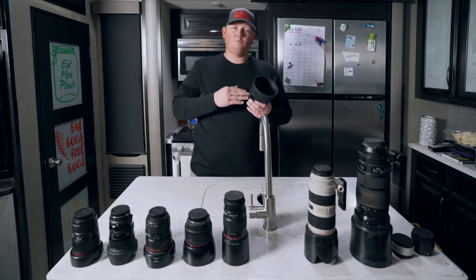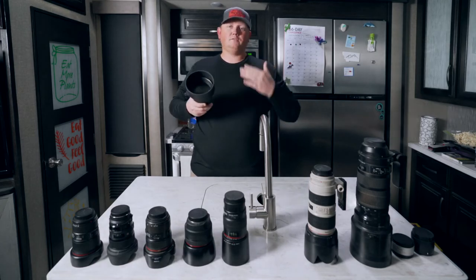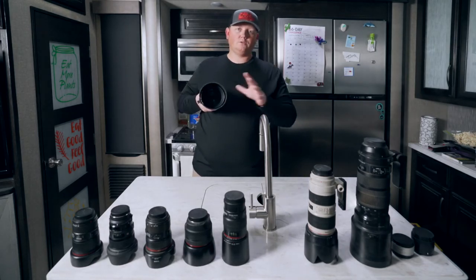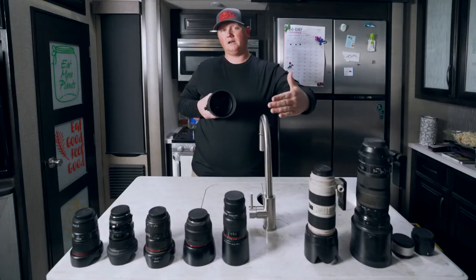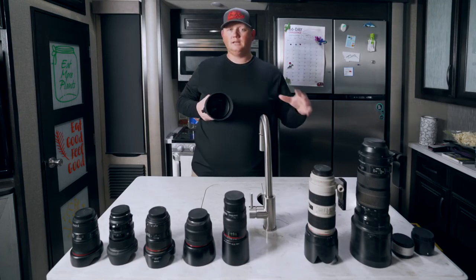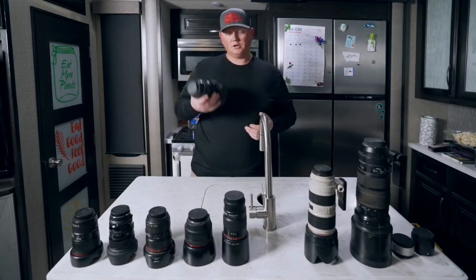And shooting at f1.4 still gives you that shallow depth of field. And because you have to back up a little bit, shooting with a longer lens, you still get that really shallow depth of field. So the falloff behind that horse and in front of that horse is going to happen really quickly. Everything's going to go to blurry, to bokeh.